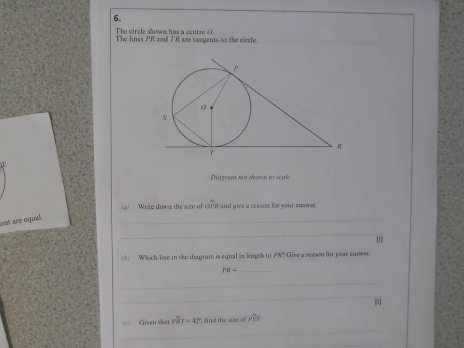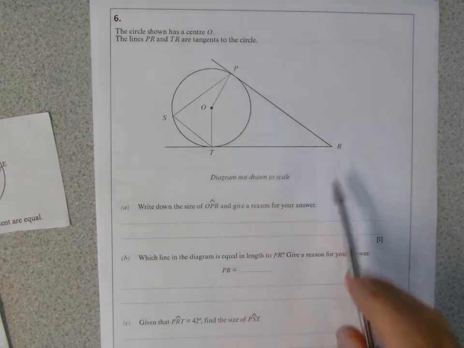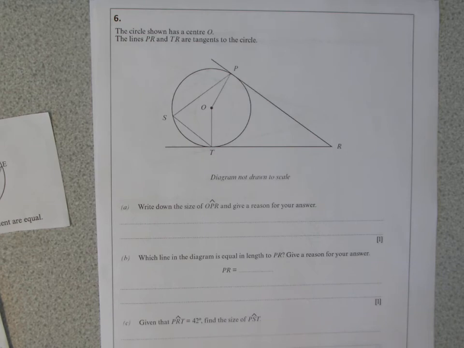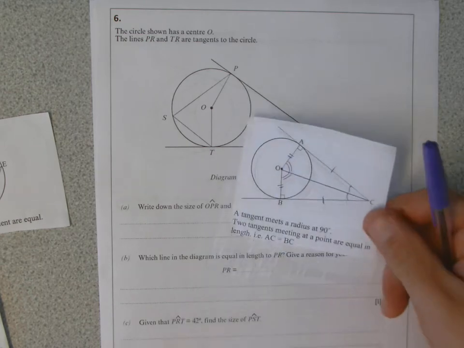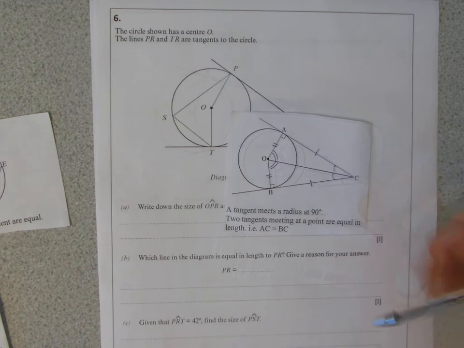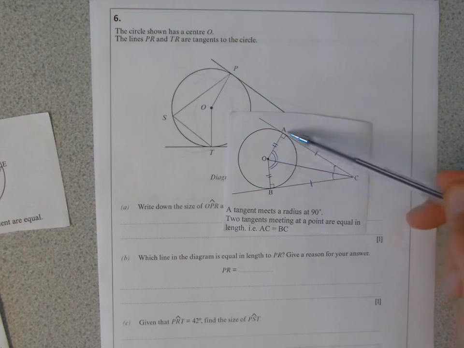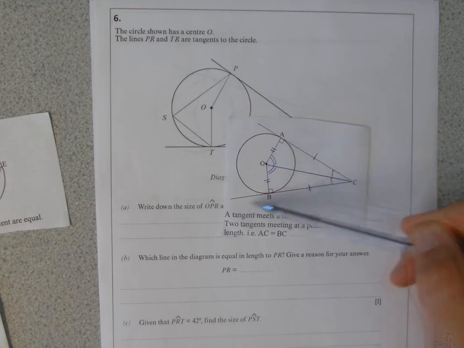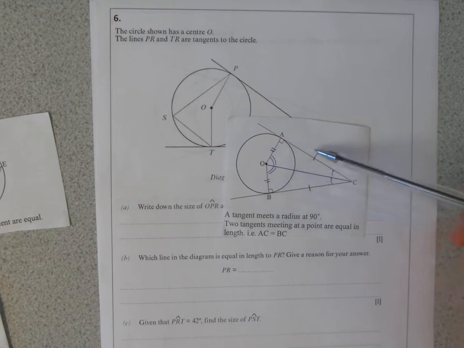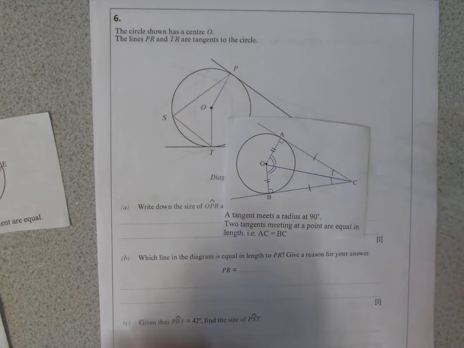Okay, a couple more questions on circle theorems just to look at here. Now, this brings up, of course, the last theorem that we looked at. If you remember, we've got two ideas here: a tangent meets a radius at 90 degrees, and two tangents meeting at a point are equal in length. So you've got your tangent there, meets the radius at 90, tangent there meets the radius at 90, and then AC equals BC in length.